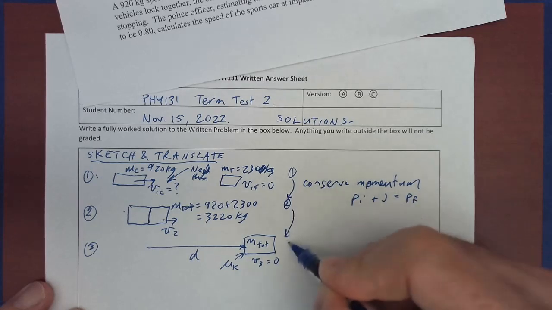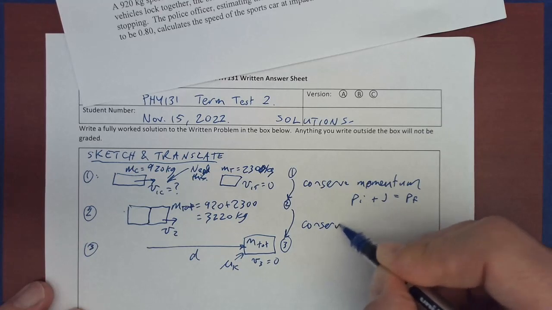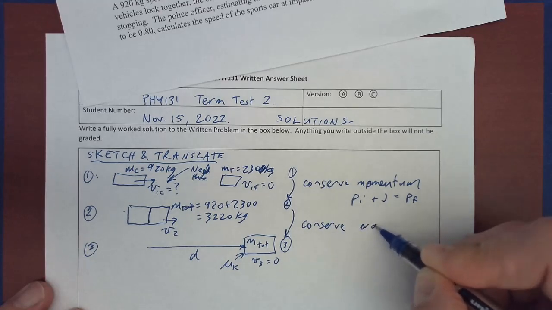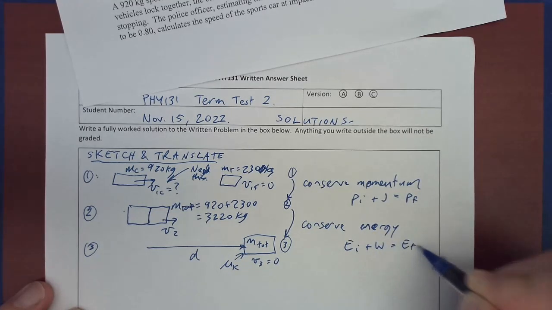And from 2 to 3, what we're going to do is conserve energy. So that energy initial plus the work is energy final plus delta U internal.